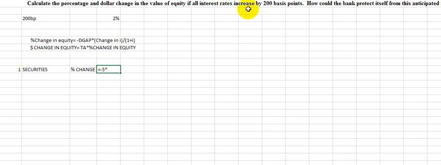As we know, interest increased by 2%, which is 200 basis points for the entire portfolio, so times 2%, divided by 1 plus the initial rate for the securities, which was 4%, so 1 plus 4%. And it will be equal to, this is in percent.